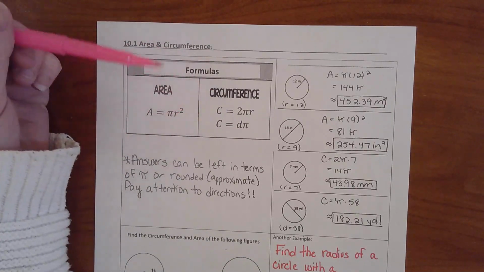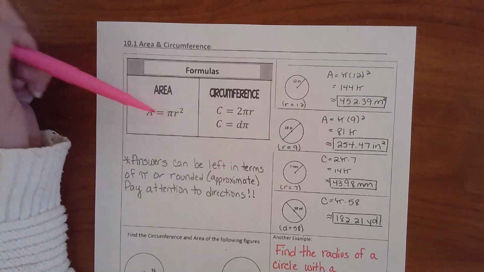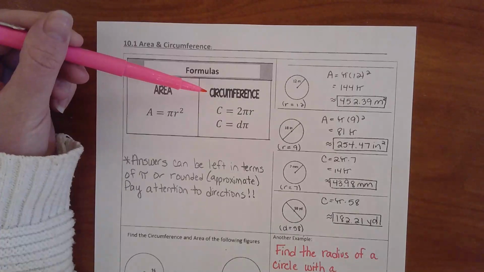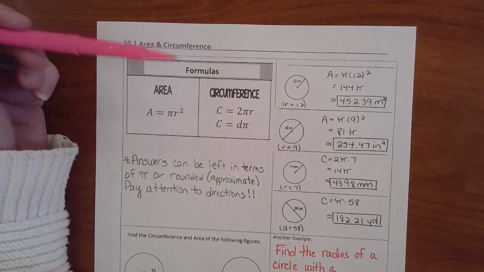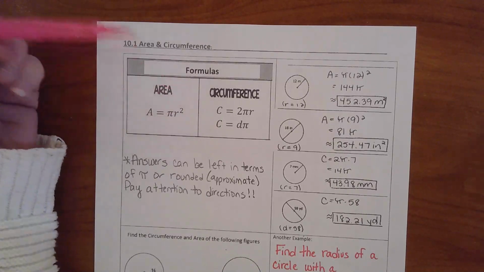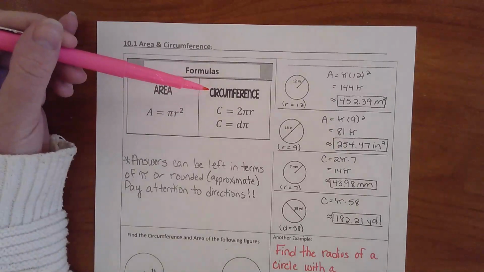Circumference is kind of like perimeter. Area is everything on the inside. Circumference is on the outside. We can't say perimeter, though, for a circle because perimeter, the technical definition, is adding up all of the sides of a figure. Well, a circle doesn't have sides, so we have its own special little name.